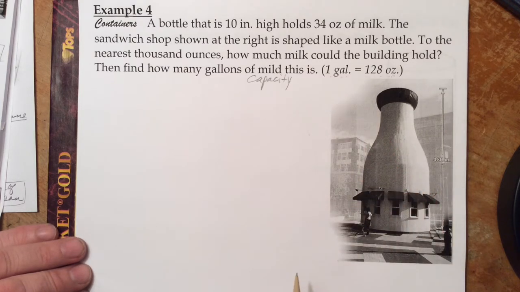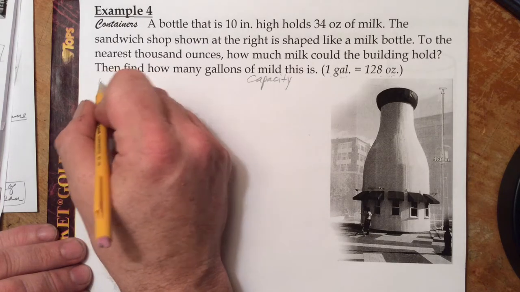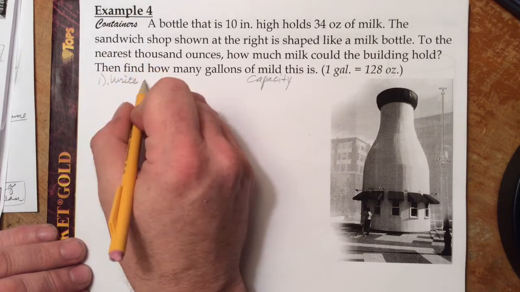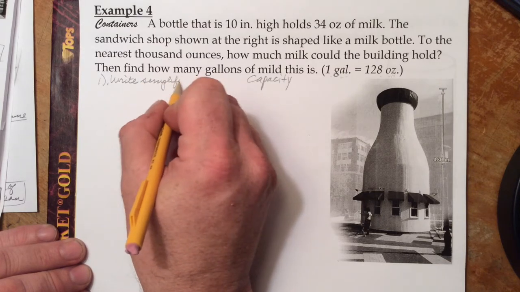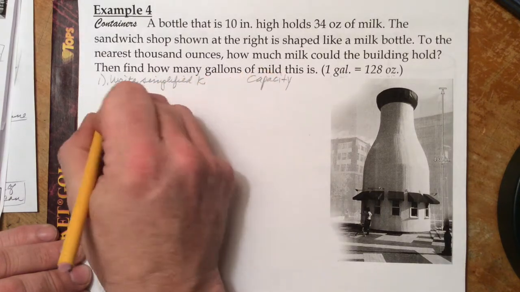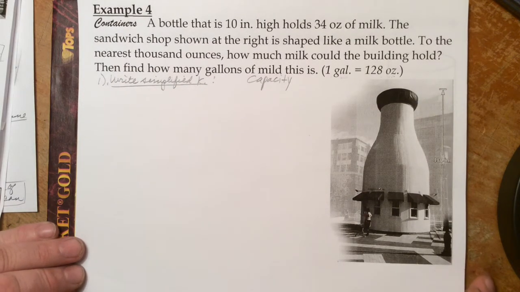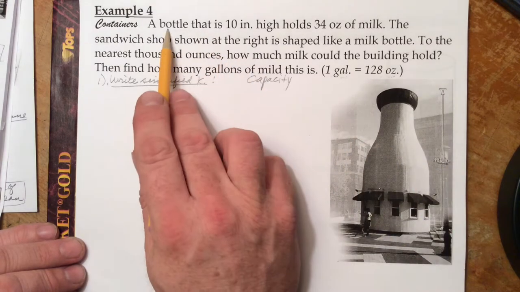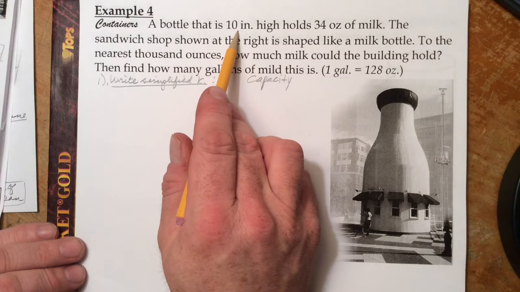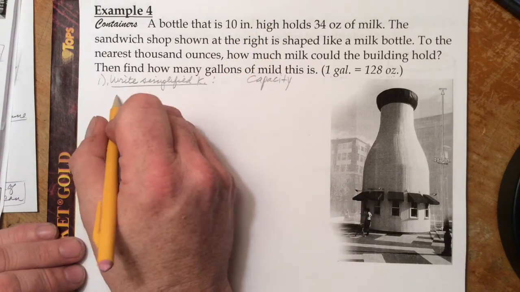The very first thing we want to do is write the scale factor. So number 1, write the simplified K, or scale factor. To do that, we need the two corresponding dimensions in both the bottle and the building. It looks like we have the height, if you can see it on your paper there. 480 inches high is the shop's height. They put it in inches for us. So they've got 480 inches, and the height of the actual bottle of milk is 10 inches. And they're both in inches, so we can write our scale factor, K.